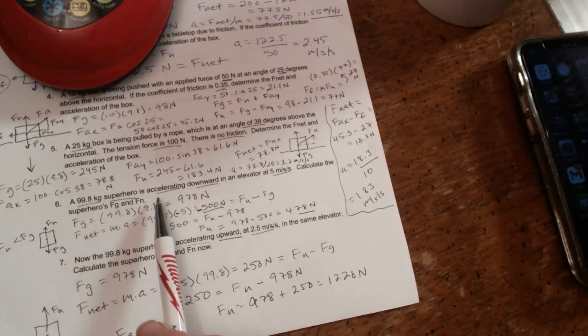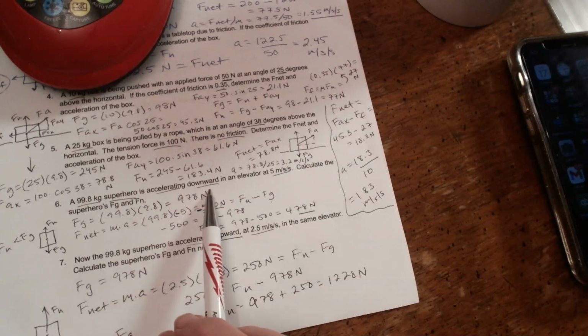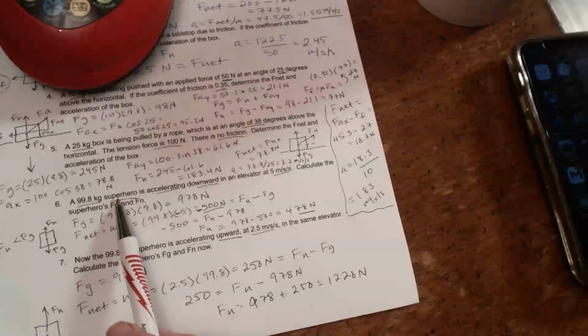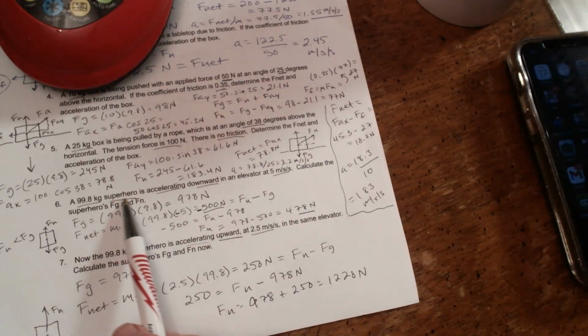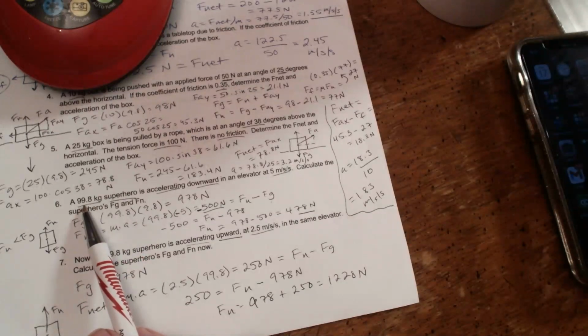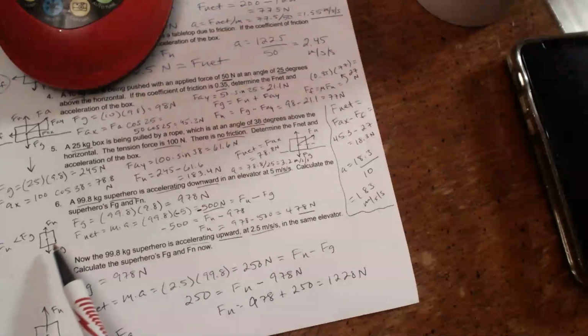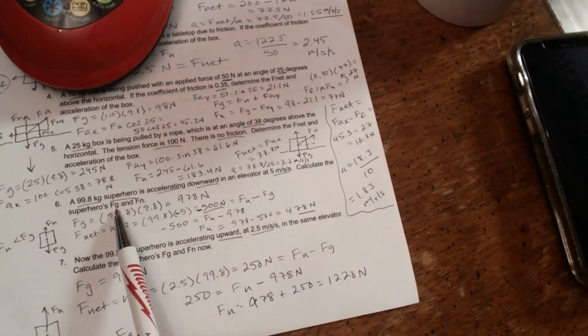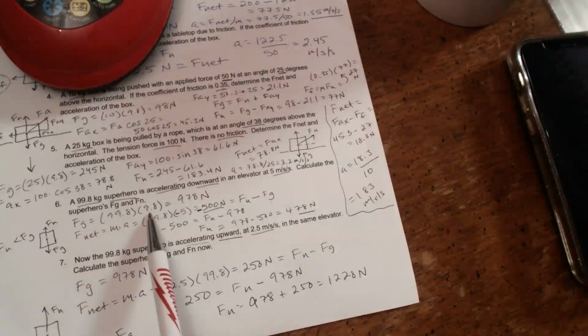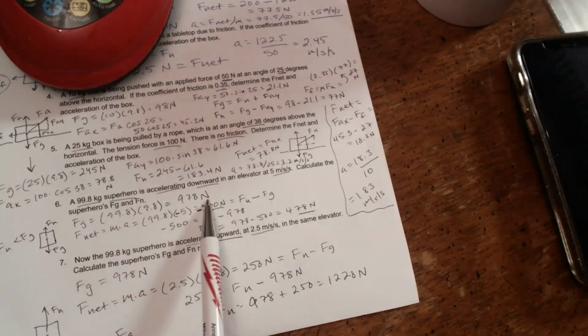So we'll start with an example where we're accelerating downward. We have Captain America in an elevator. Here's his mass. Here's his acceleration. We want to calculate his forces. Okay. So force of gravity, pretty straightforward. Mass times g, 978 newtons.